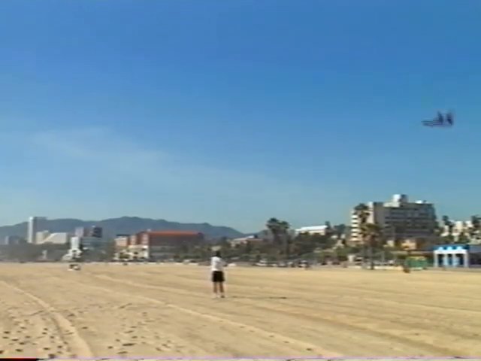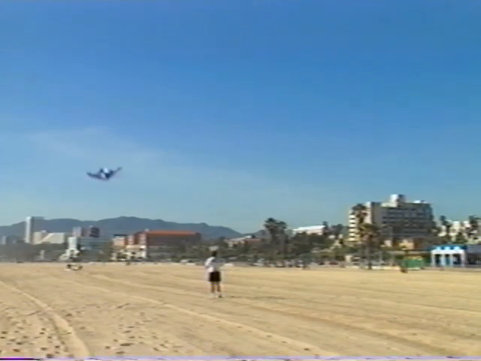Figure eights. Remember, visualize them in the sky first, and then trace the pattern with your kite. Hot tricks.